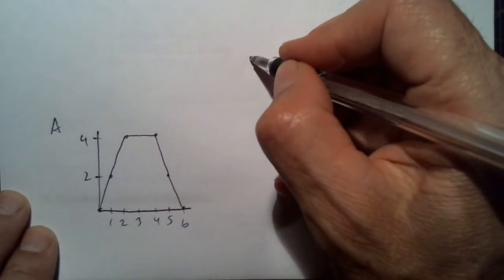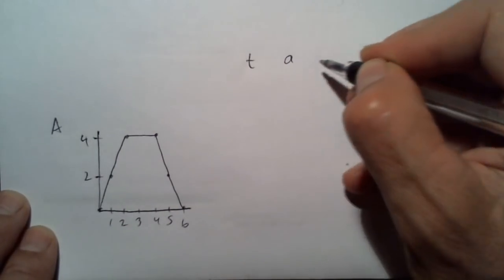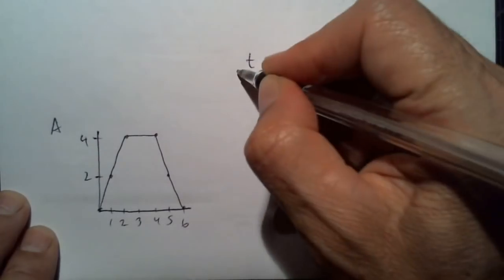So let's look at time, acceleration, velocity, position.